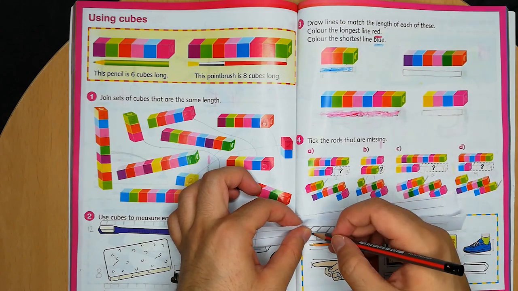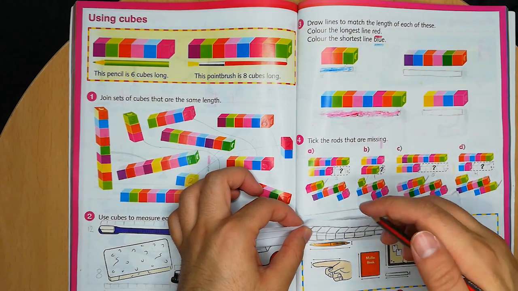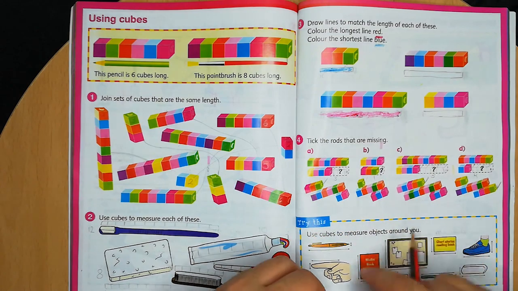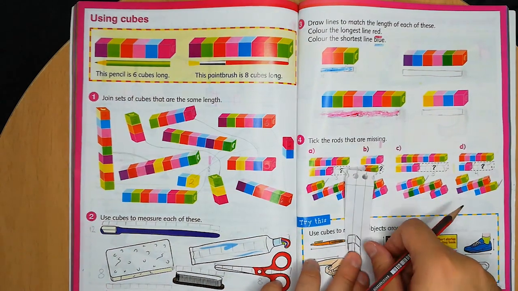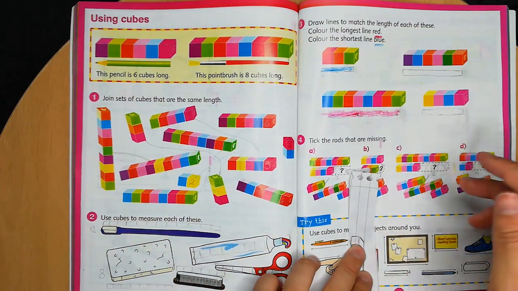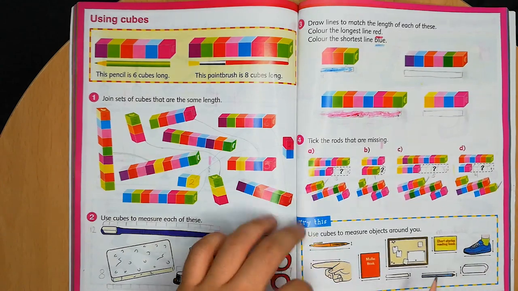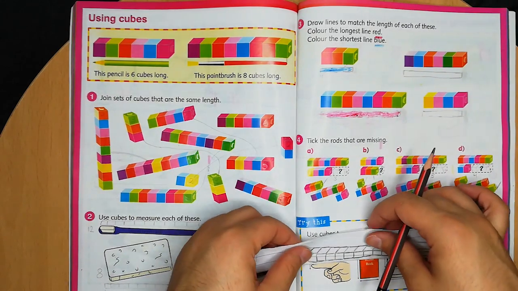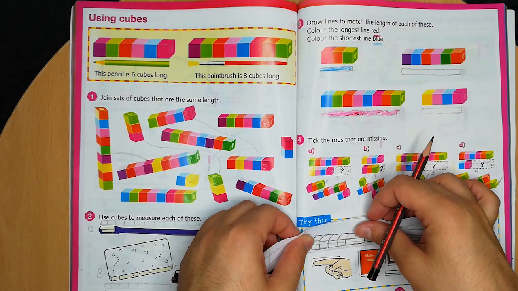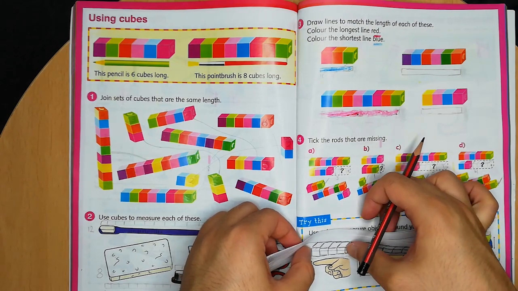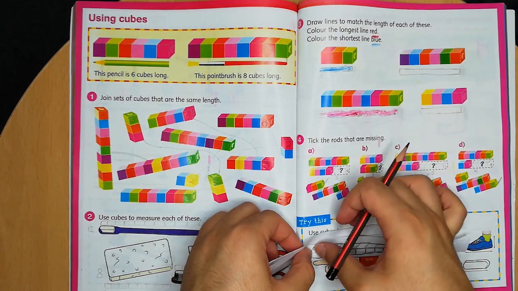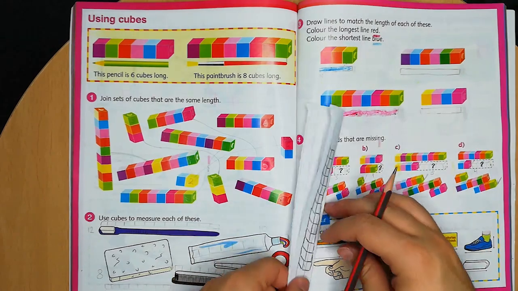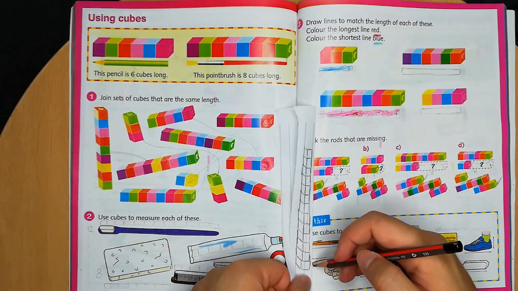Okay, so here we have 1, 2, 3, 4, 5. So it's 5 cubes long and 1 cube wide. Okay. Finger. Let's take a look at the finger. The finger is 4 cubes long. 1, 2, 3, 4, and 1 cube wide.